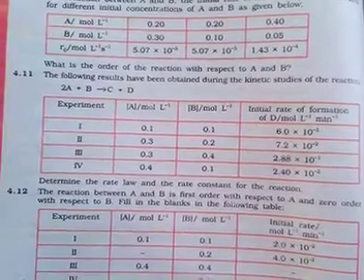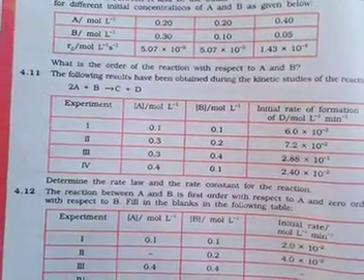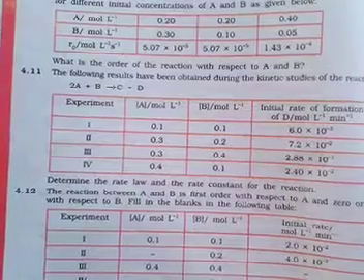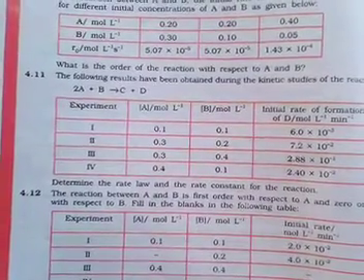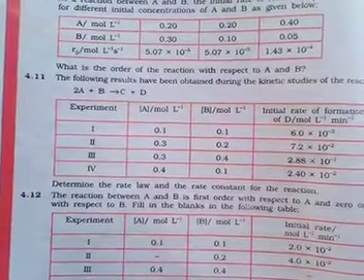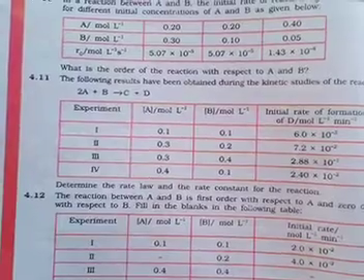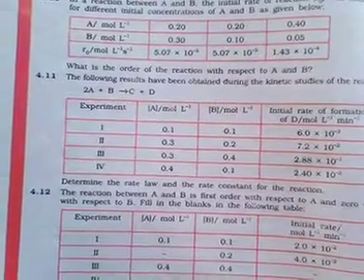Today we will be solving question number 4.11. It says that the following results have been obtained during the kinetic studies of the reaction 2A plus B gives C plus D.